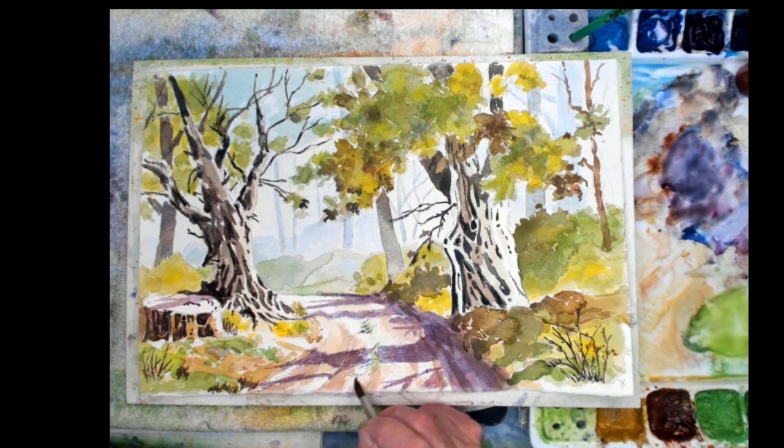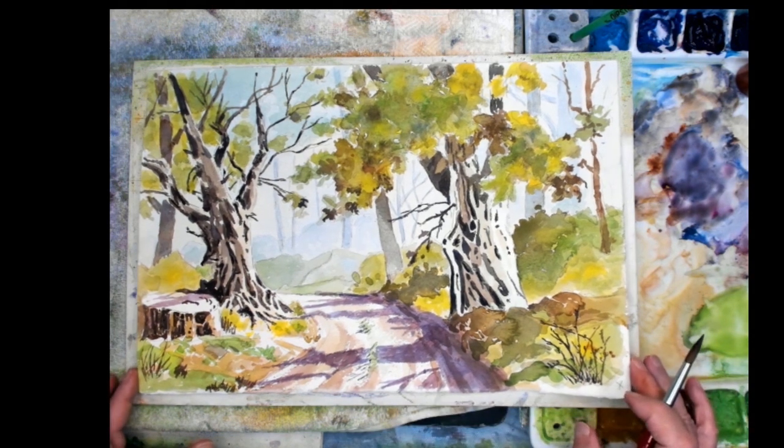Well, I hope you found this painting interesting. The main theme here was to capture texture of the trees and the roadway going back into the deep woods. So I really had a good time painting this, and hope you enjoyed it.